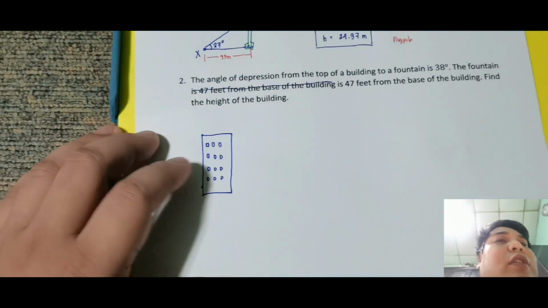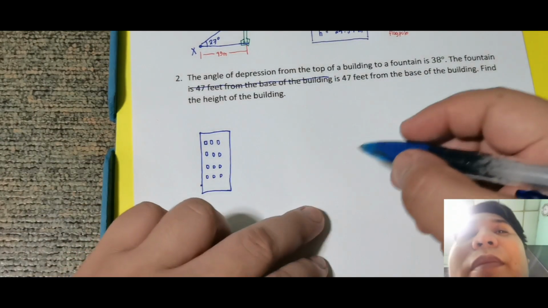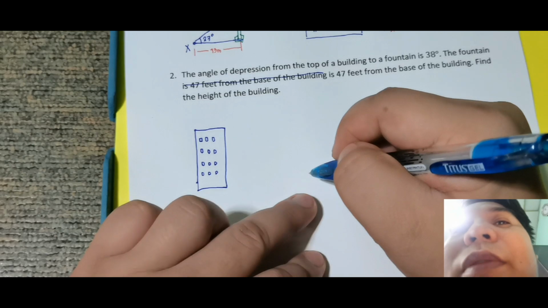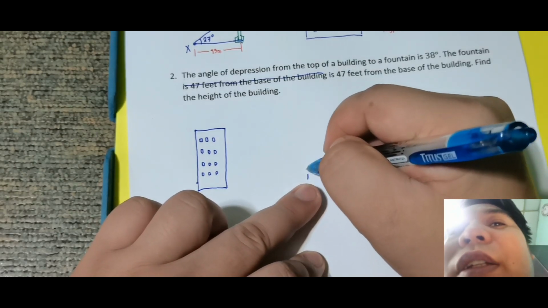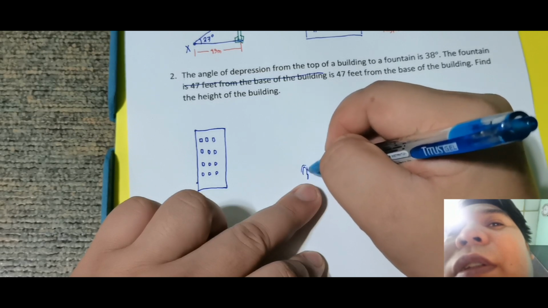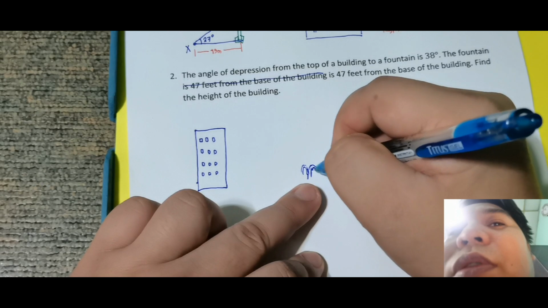Okay, so the angle of depression from the top of the building to a fountain. So ano ba drawing ng fountain? Okay, so assuming ito yung fountain. So ano ba yung fountain? Ayun, ganyan. So something na ganyan. So baka mukha siyang puno.